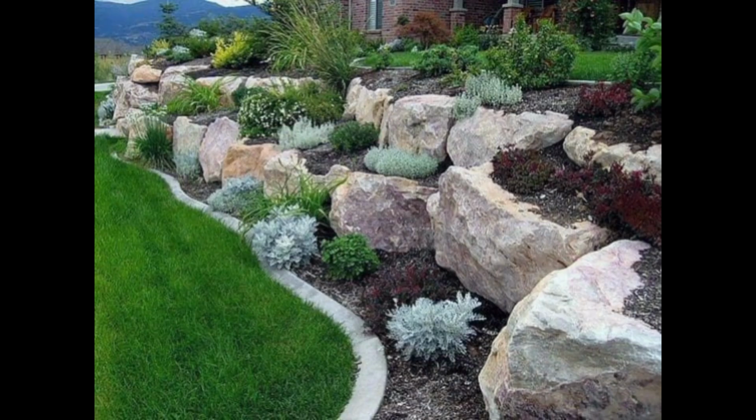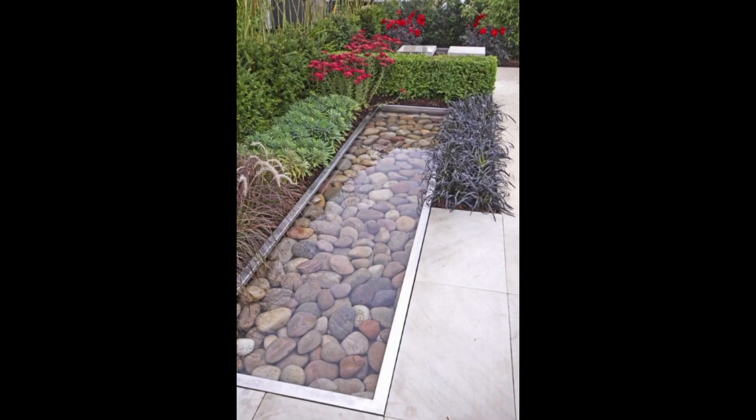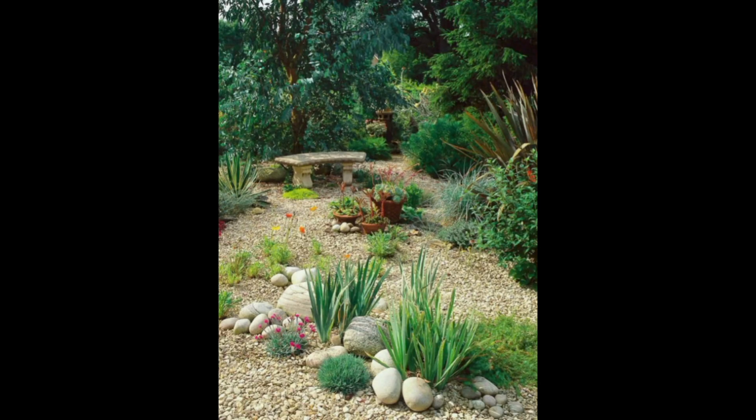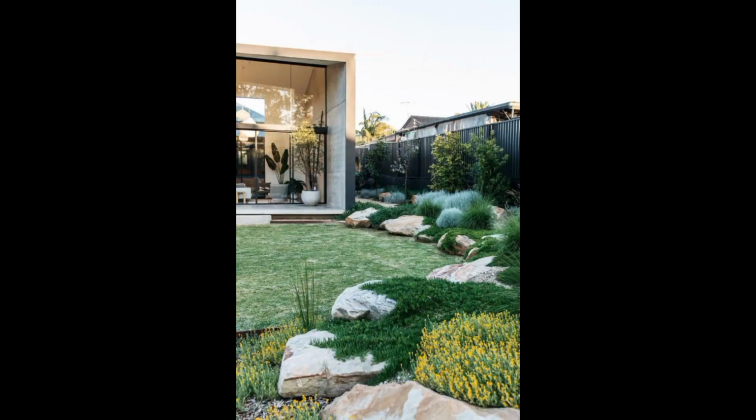Rock garden with seating. Integrate rocks into your garden sitting area by using them to build stone benches, chairs, or low walls for a sitting nook.